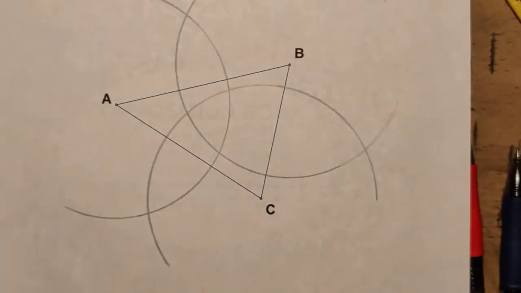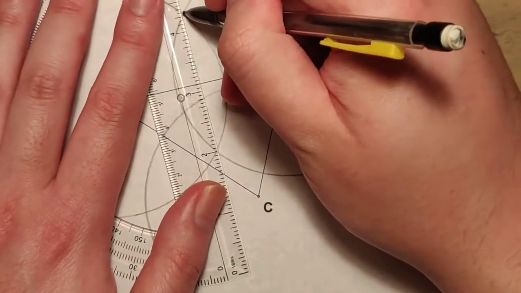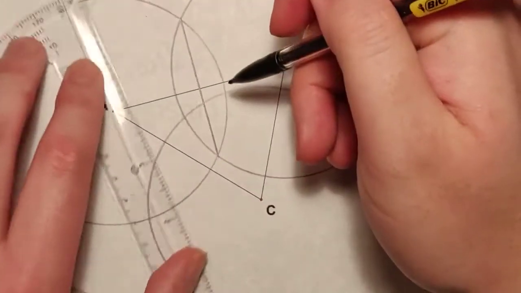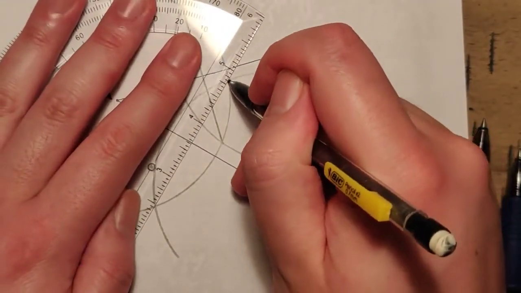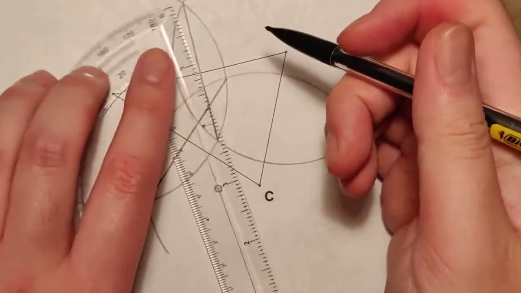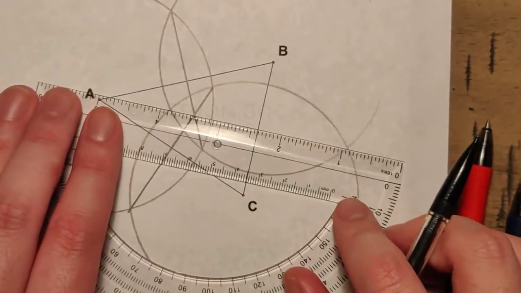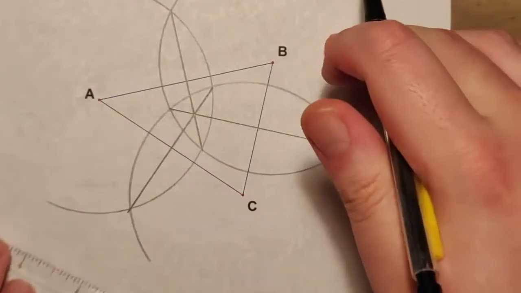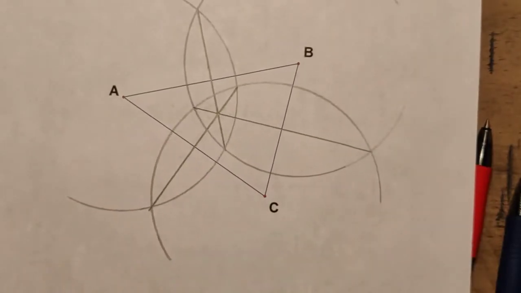Okay. So note that we have ourselves our intersection point. So I'm going to go ahead and do that here, like so, and this here, and this here. Now note that this is the circumcenter yet again, so this is O.